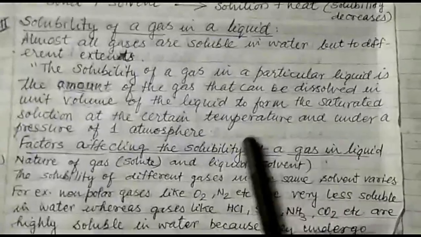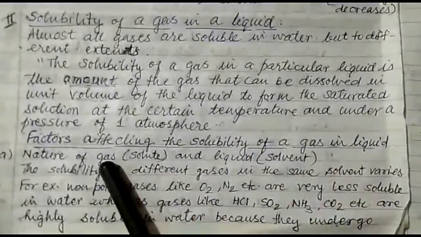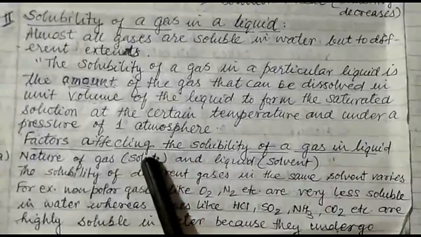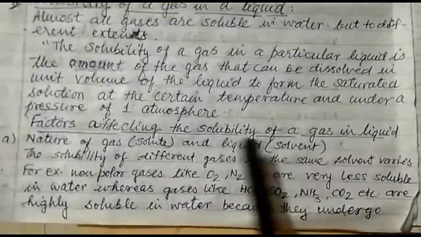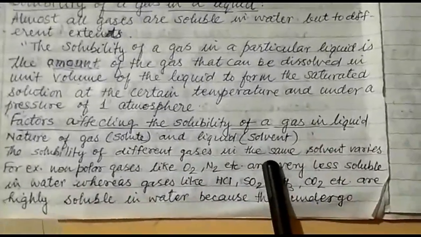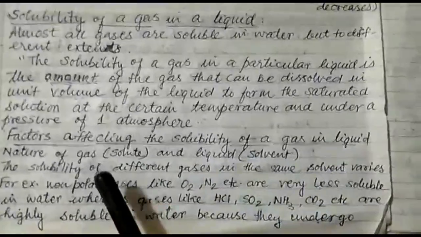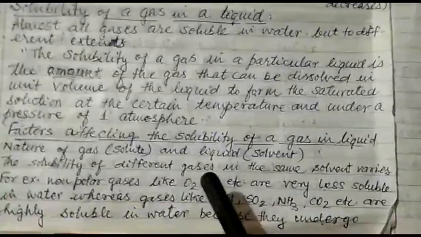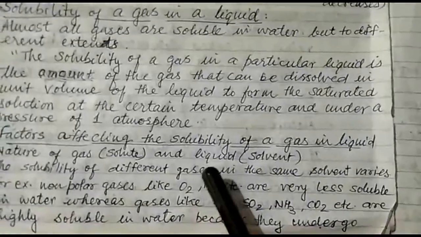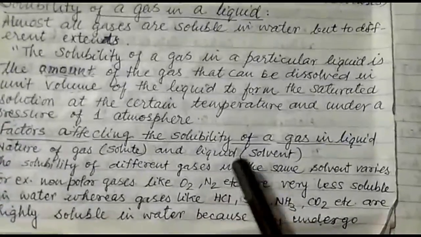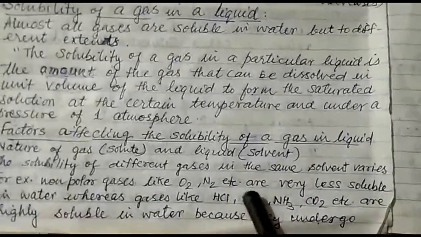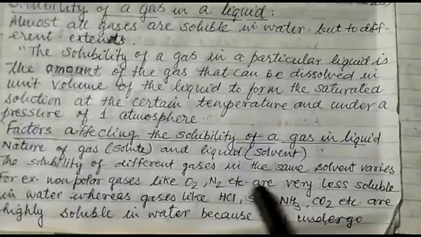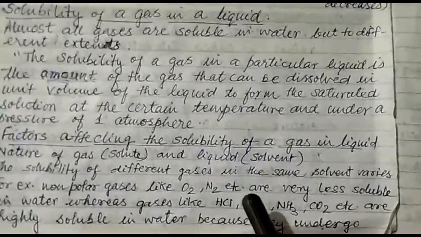Factors which affect the solubility of gas in liquid. Number one, nature of gas, that is, together we are taking solute and solvent's nature. The solubility of different gases in the same solvent varies. In the same manner we saw that in solids. For example, O2 and N2 are non-polar, so they are less soluble in water. But when we take polar gases such as HCl, SO2, they are more soluble in water.